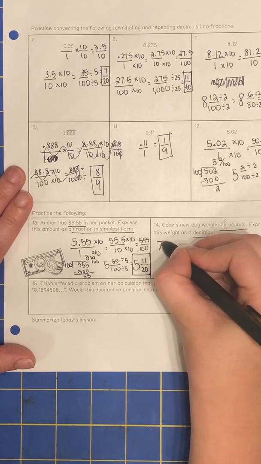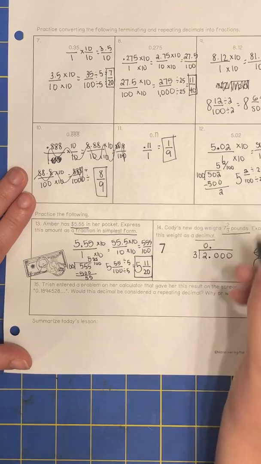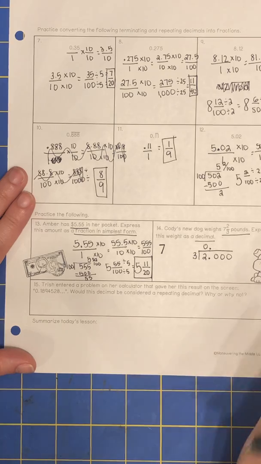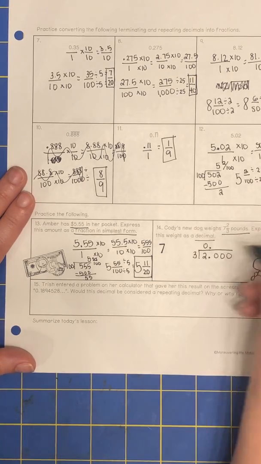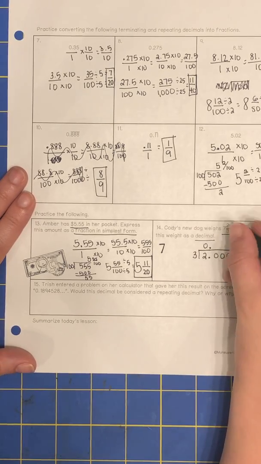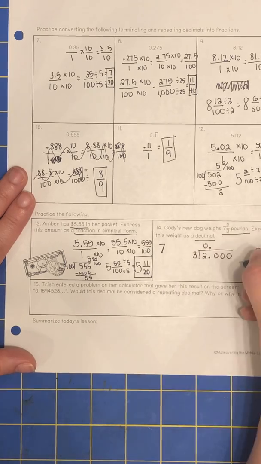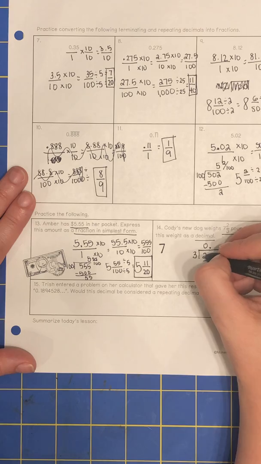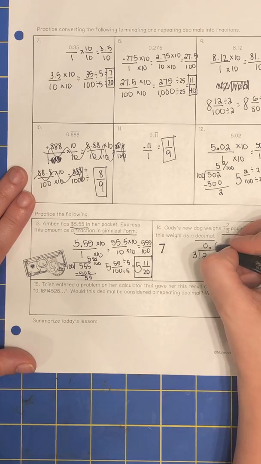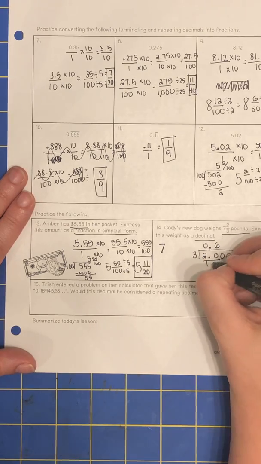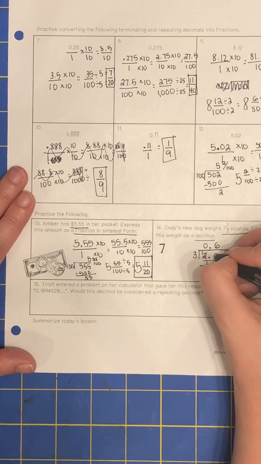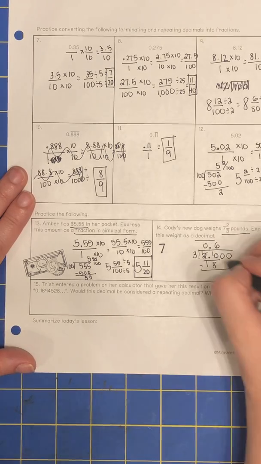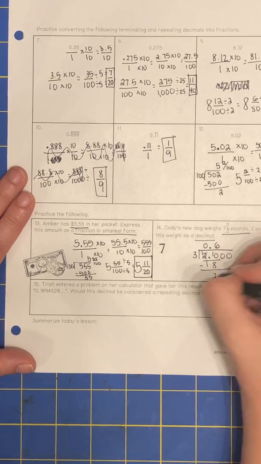So again, I'm leaving the 7 alone. I don't need to turn it into an improper fraction and then solve it that way. I can just leave the 7 whole and focus really on the fractional part because that's going to be my decimal portion. So 3 can go into 20. I'm looking at the first two numbers. So 3 can go into 20 6 times. 6 times 3 is 18. Regroup. 20 minus 18 is 2.